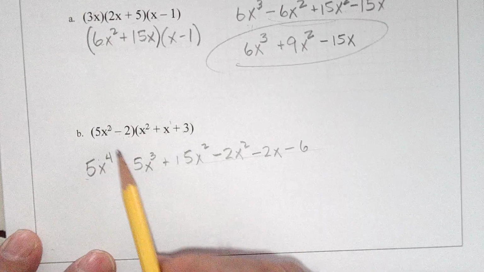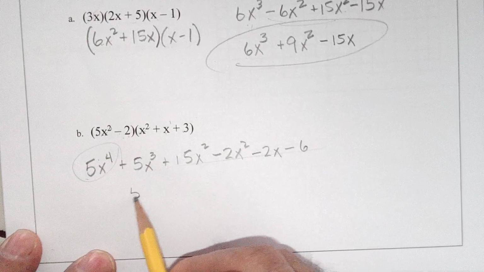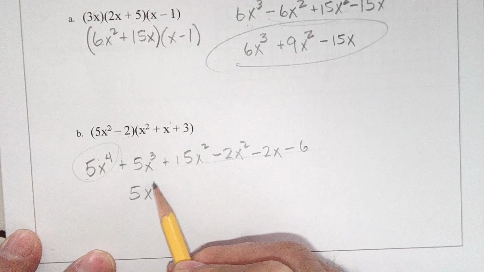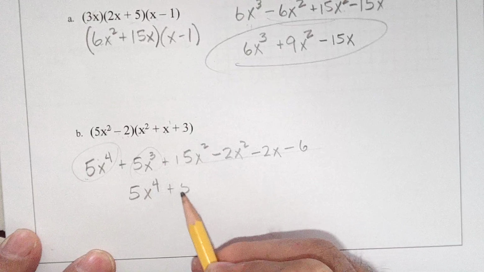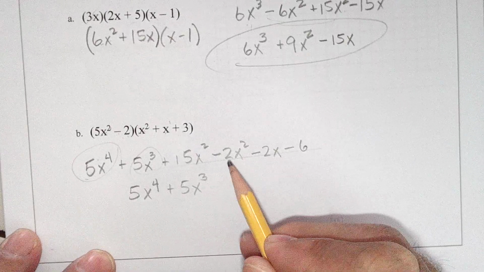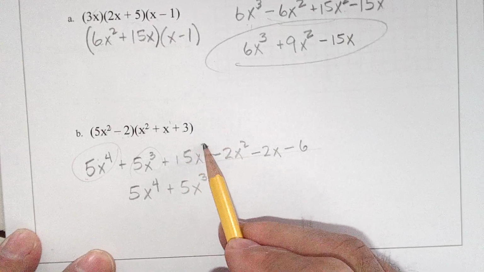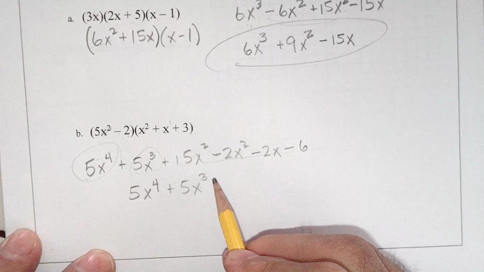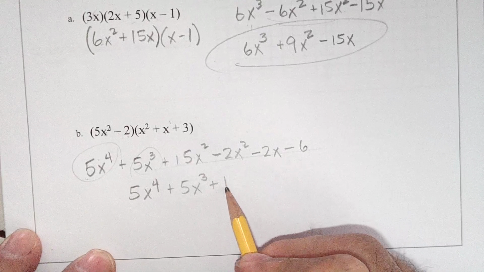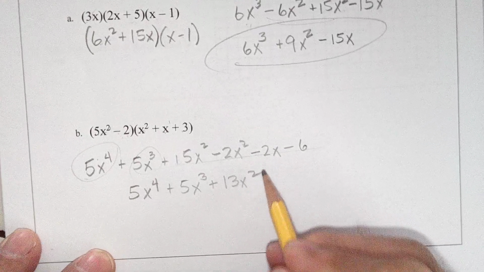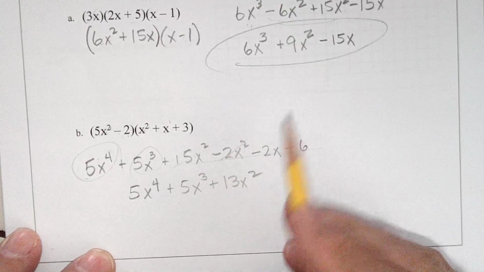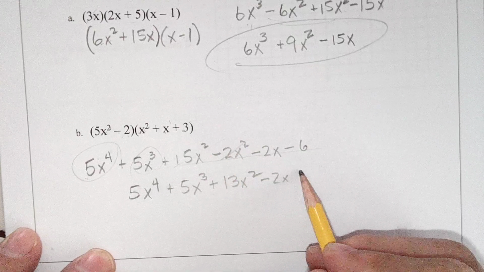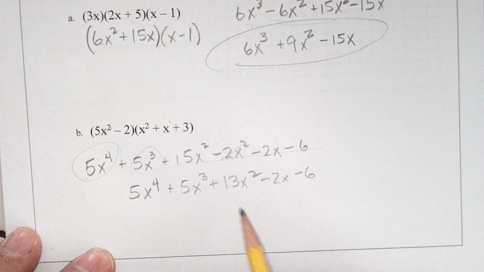I only have these x to the fourths, I have this many x to the thirds. I have 15x squared minus 2x squared, which is 13x squared. And then I have minus 2x minus 6.